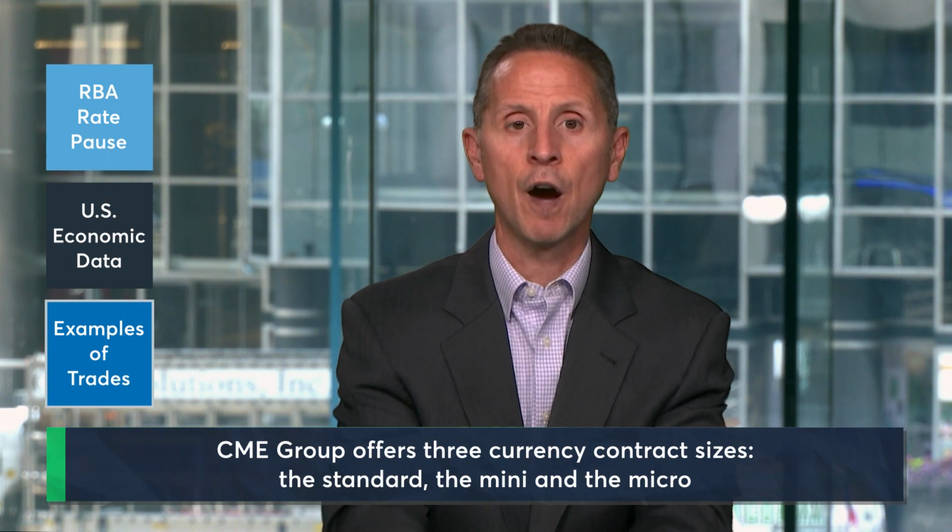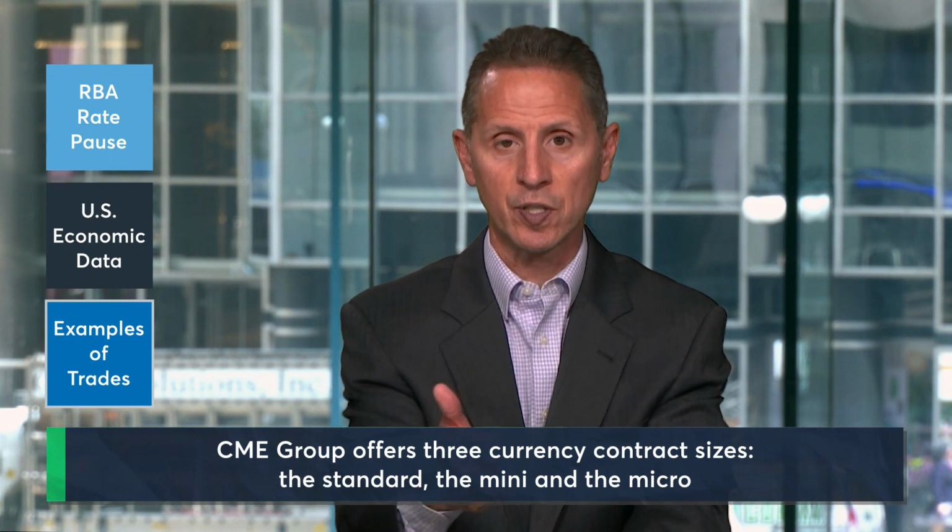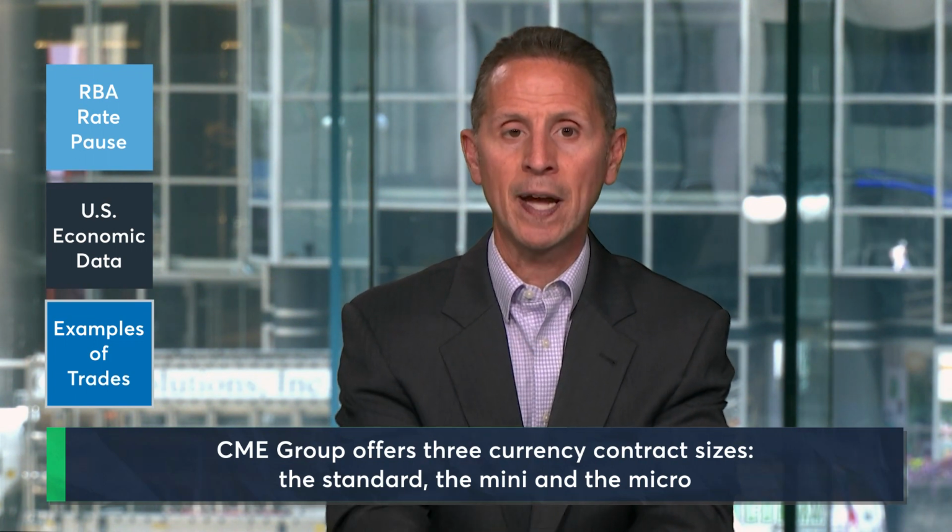Now, the CME Group offers three different size currency contracts, the standard, the mini, and the micro, in order to match a trader up with their preferred risk tolerance. We're going to be using the micros in these examples.